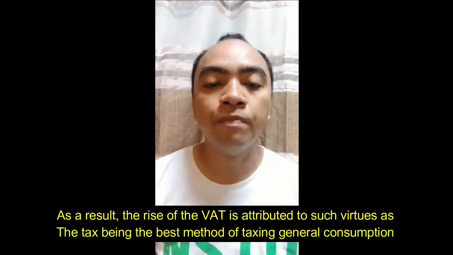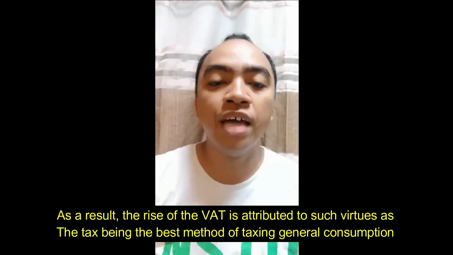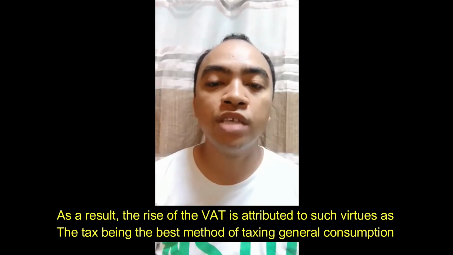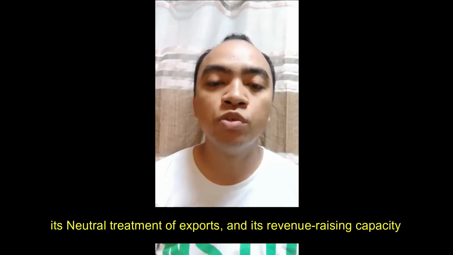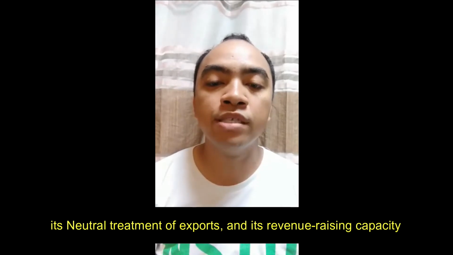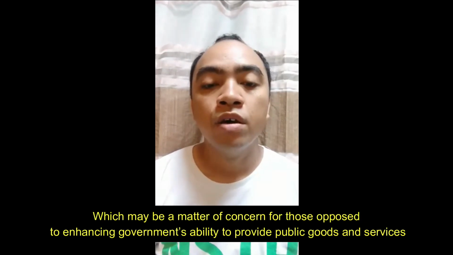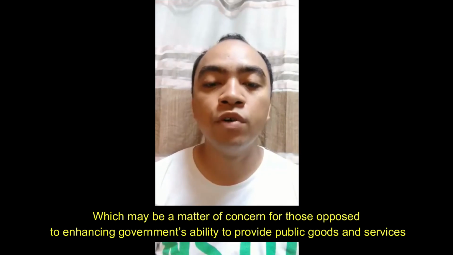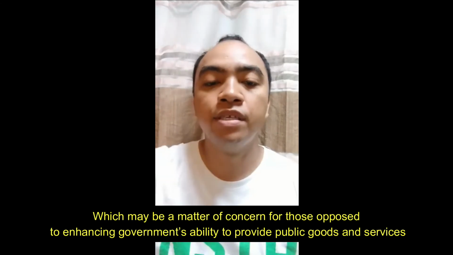As a result, the rise of the VAT is attributed to such virtues as the tax being the best method of taxing general consumption, its neutral treatment of exports, and its revenue-raising capacity, which may be a matter of concern for those opposed to enhancing government's ability to provide public goods and services.